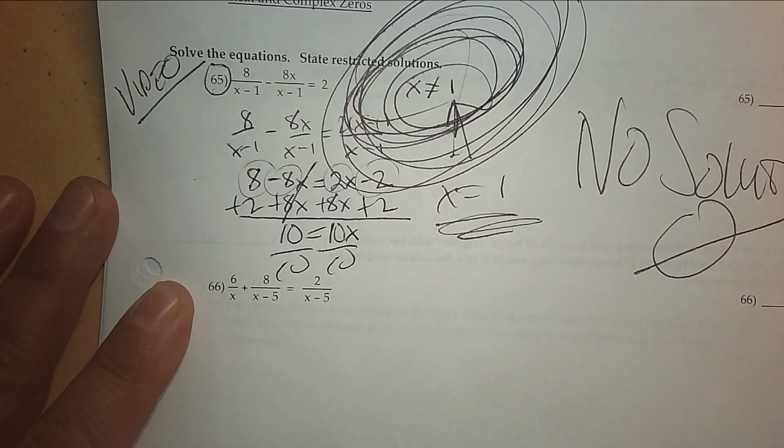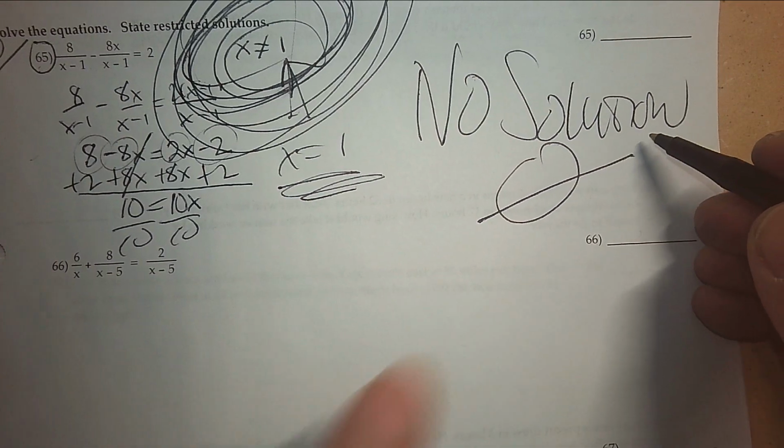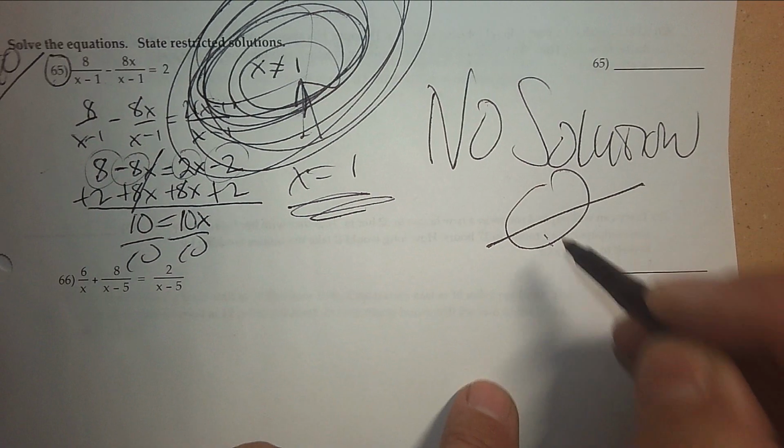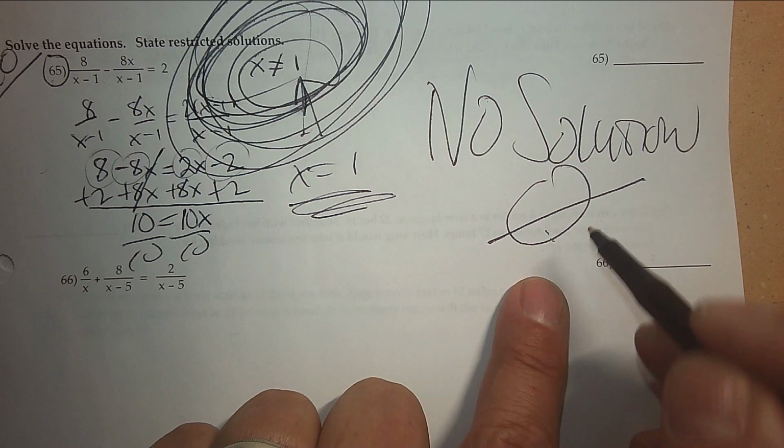The symbol for no solution is a 0 with a line through it. That is not a 0. That means there's no solution. To those that love drawing their zeros that way, stop it. And when you do this symbol, use it for when it's no solution.